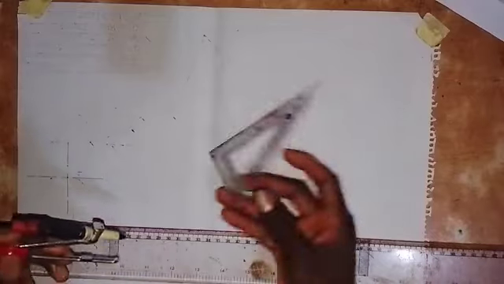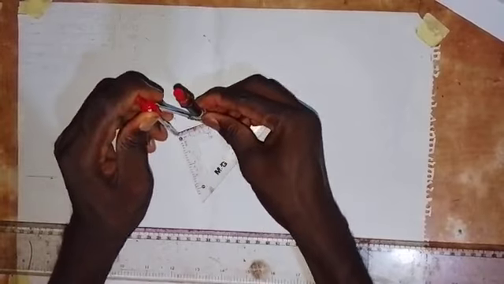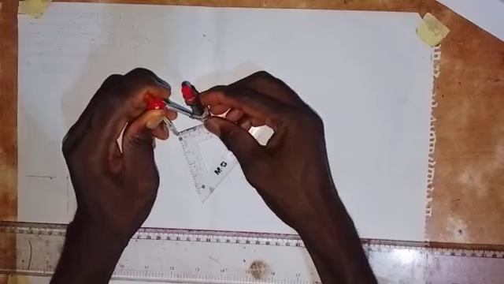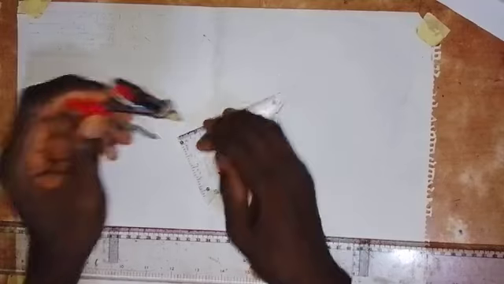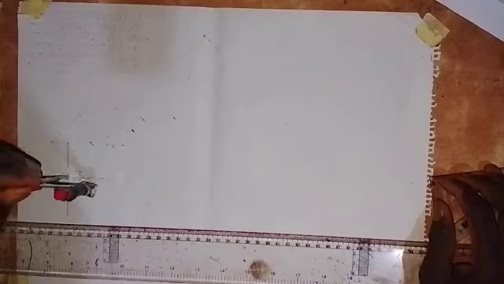Then I'm going to take my compass to divide the 60, the distance across corners that we are given, by 2, that is 30 millimeters. So we take a measurement of 30 millimeters on the ruler with the compass. So we have this to be 30 millimeters here. So we put the pinpoint of the compass here and we draw a circle like this.